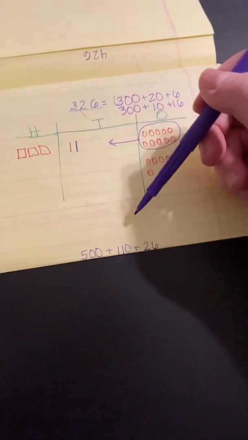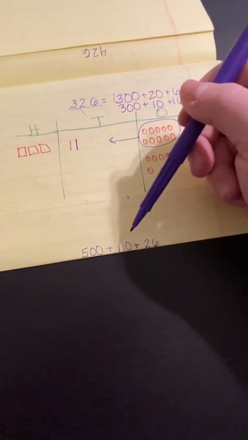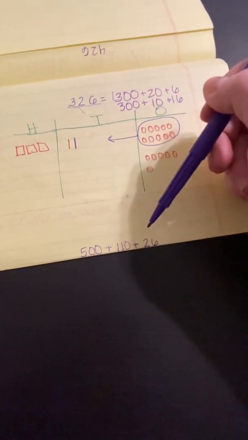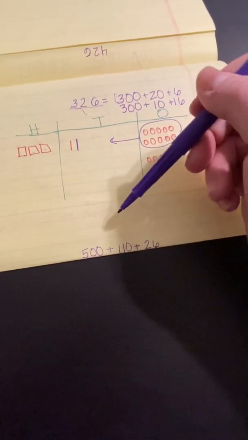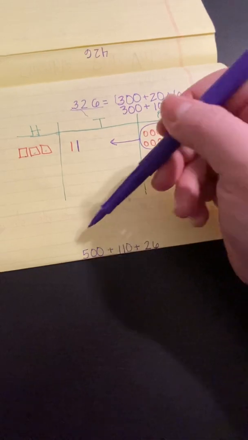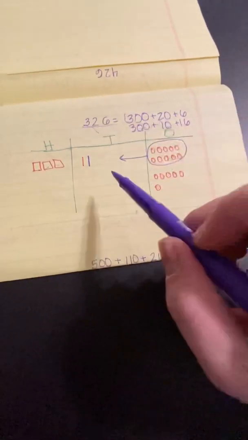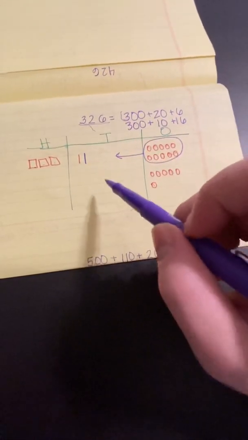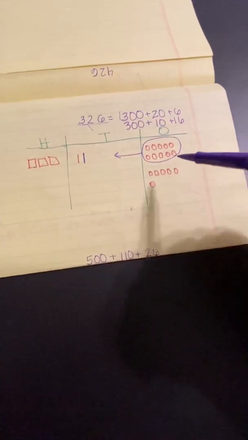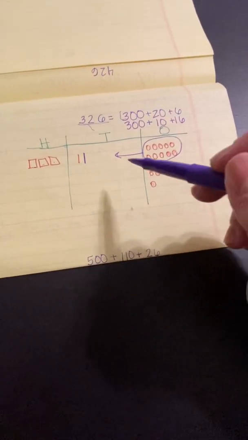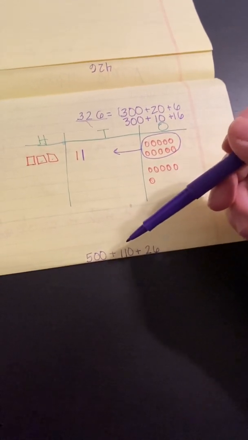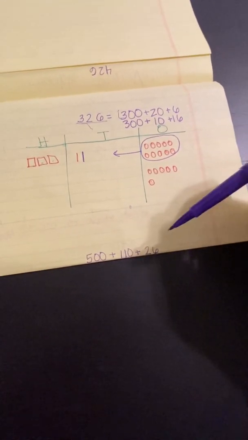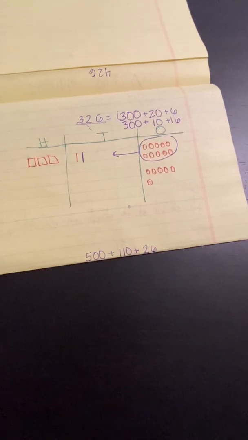Here is another example for you to try on your own. Go ahead and sketch this out and then circle up anything that has more than 10 in a place value spot and regroup that accordingly. Remember, it takes 10 tens to make 1 100 and 10 ones to make 1 10. So you have 500 plus 110 plus 26. When you're ready, unpause the video and check your work.